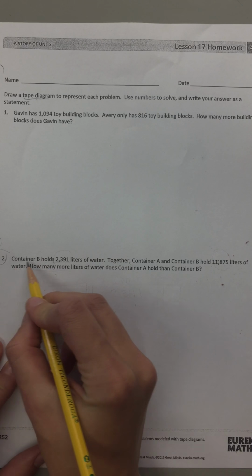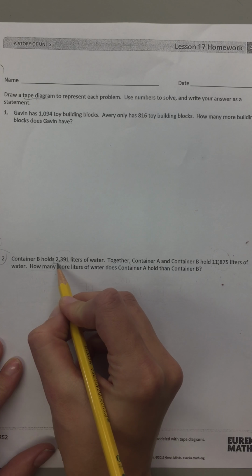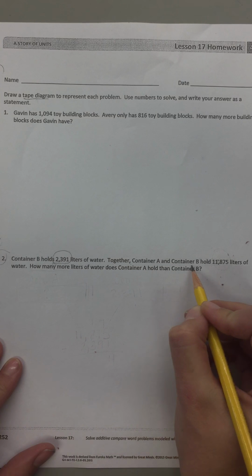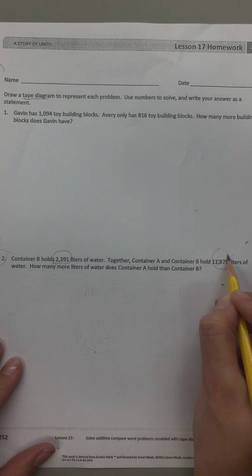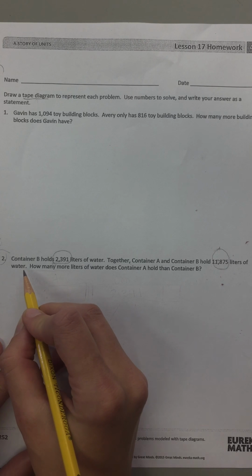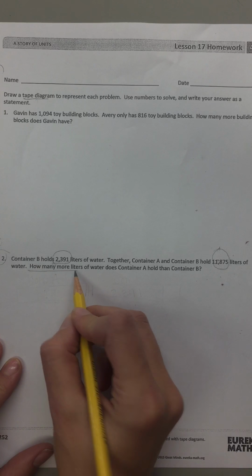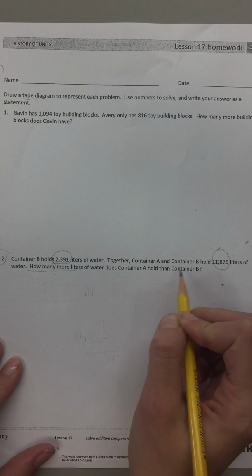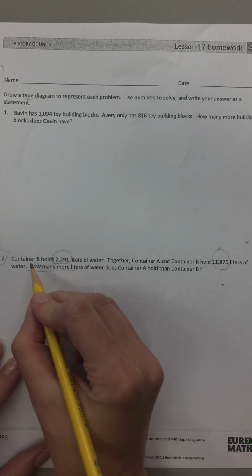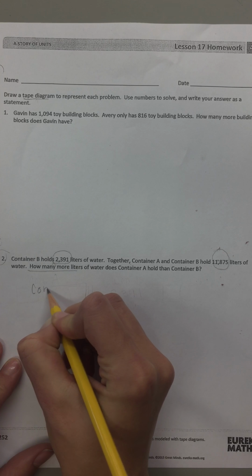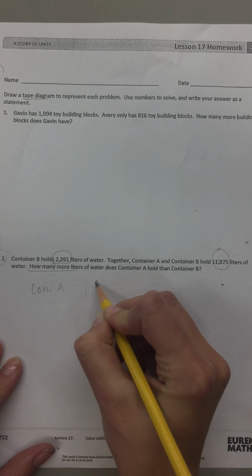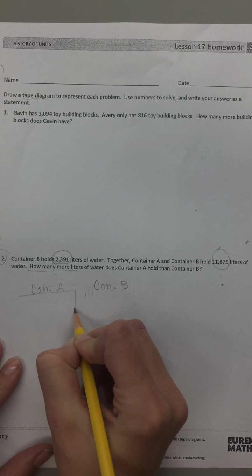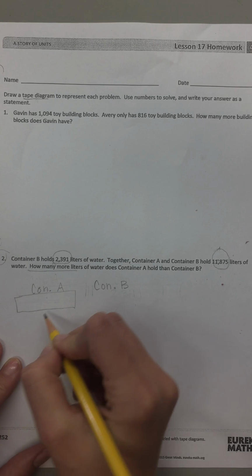Number 2 says, container B holds 2,391 liters of water. Together, container A and B hold 11,875 liters of water. How many more liters of water does container A hold than container B? Okay, so I'm seeing two categories. I'm seeing container A and I'm seeing container B. All right, and container A, we don't know.